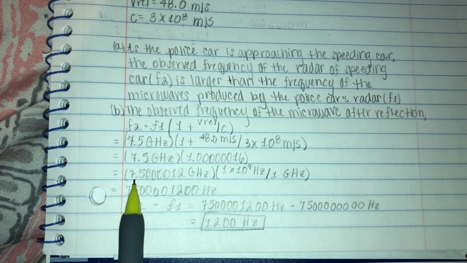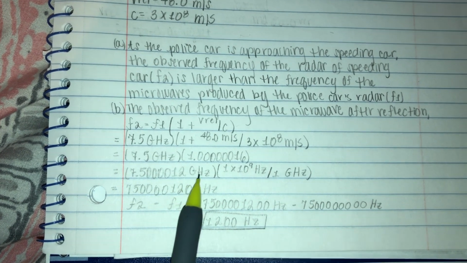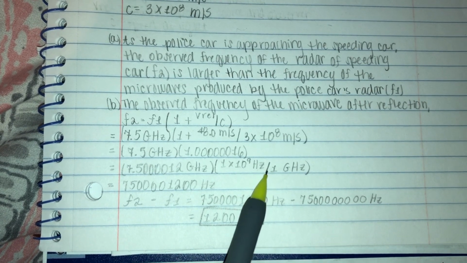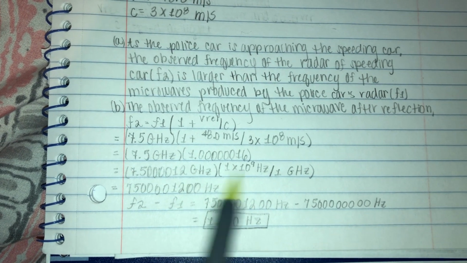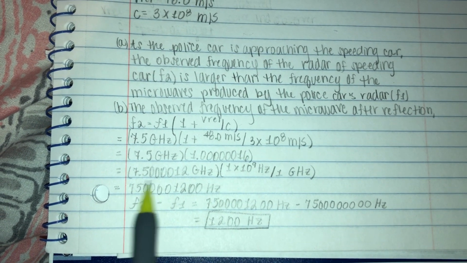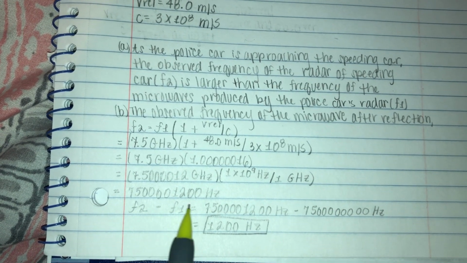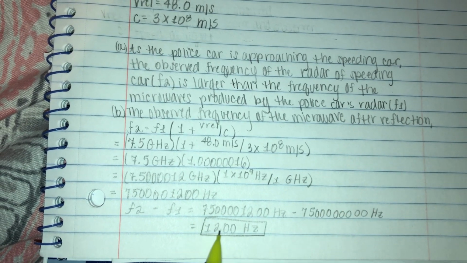We multiply these two, and it gives us this total of gigahertz times 1 times 10 to the 9th hertz divided by 1 gigahertz. We multiply those two, and it gives us this equation. So our f2 minus f1 gives us 1200 hertz.